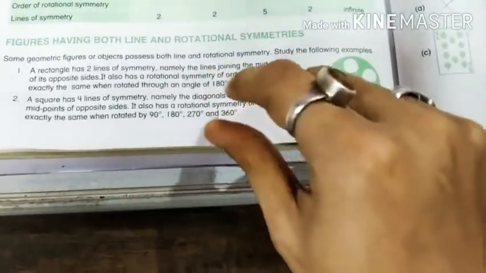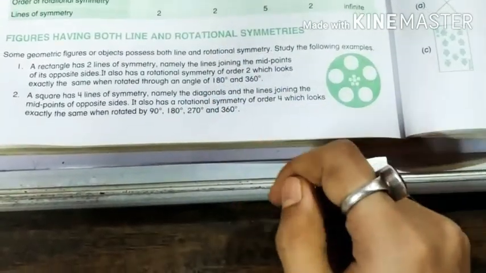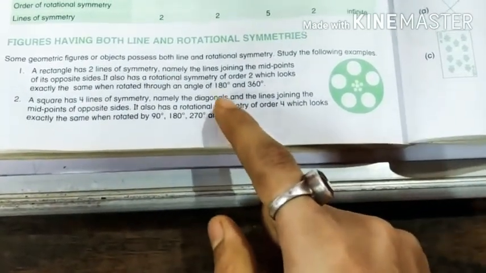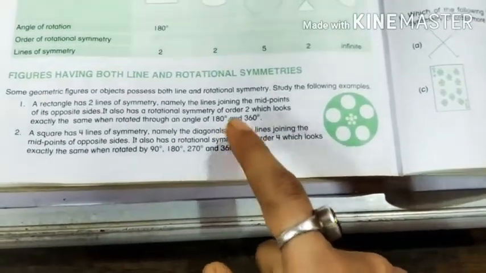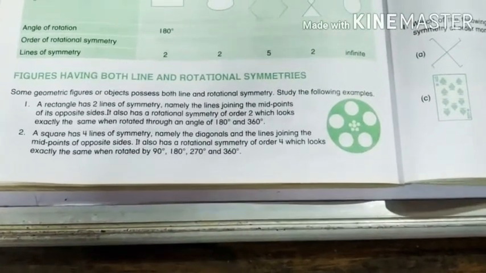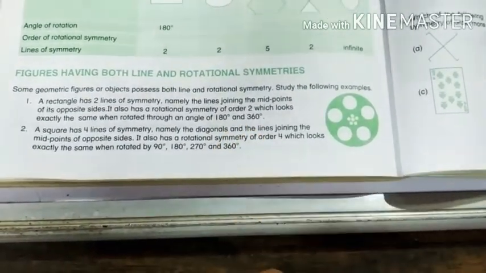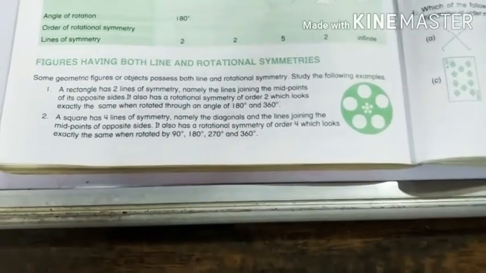If you rotate a rectangle through an angle of 180 degrees, you will get a rectangle that looks exactly as its original one. And at 360 degrees also you will get the rectangle which looks exactly as its original one.